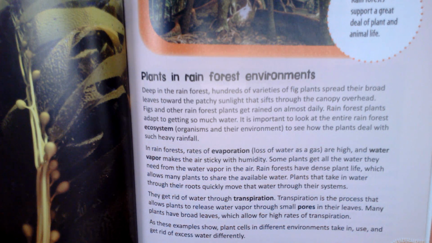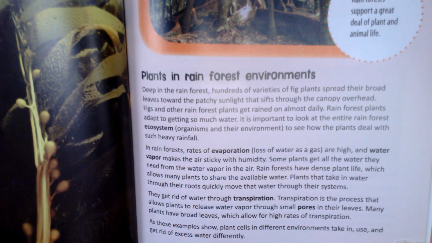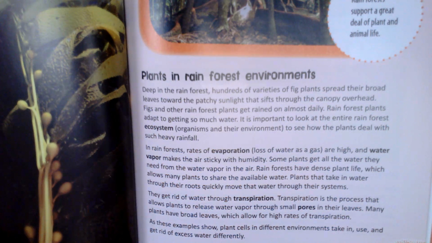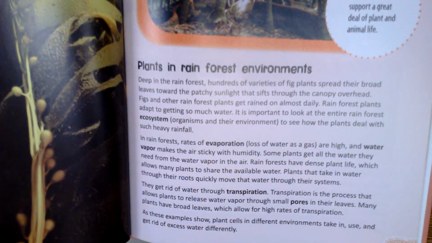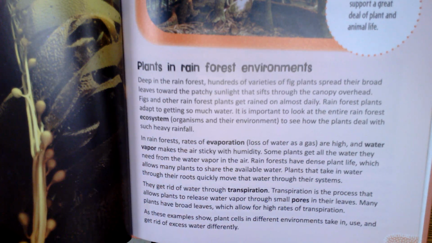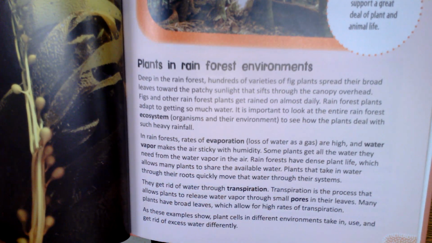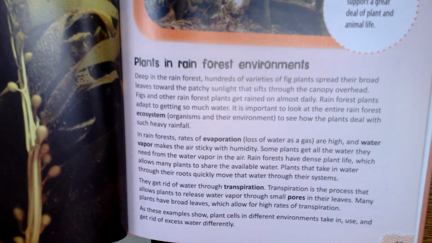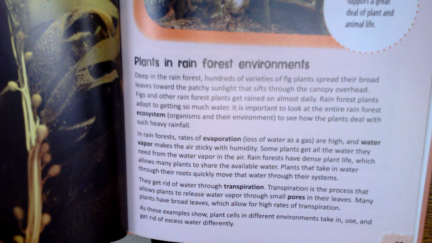It is important to look at the entire rainforest ecosystem, organisms, and their environment to see how the plants deal with such heavy rainfall. In rainforests, rates of evaporation, loss of water as a gas, are high, and water vapor makes the air sticky with humidity. Some plants get all the water they need from the water vapor in the air. Rainforests have dense plant life, which allows many plants to share the available water.